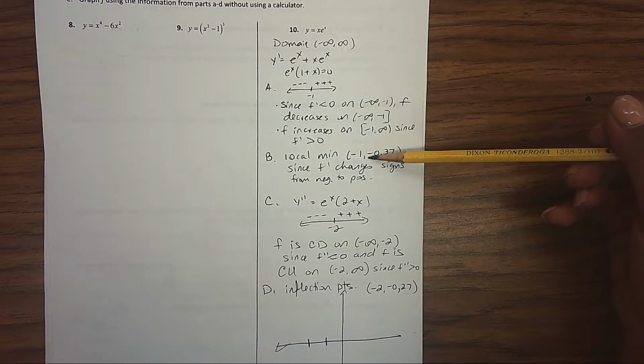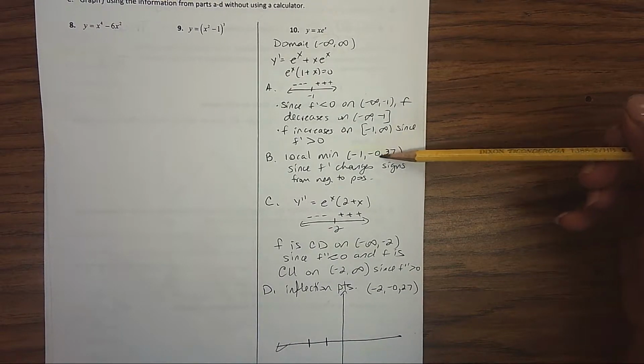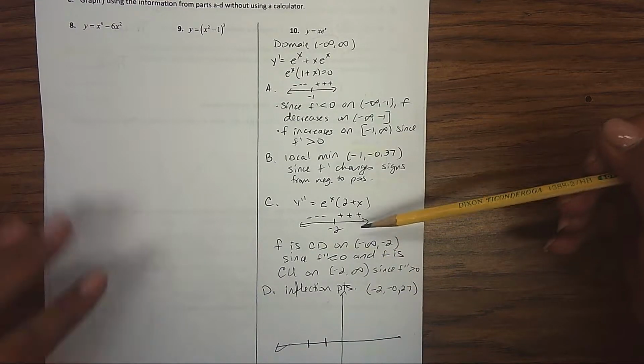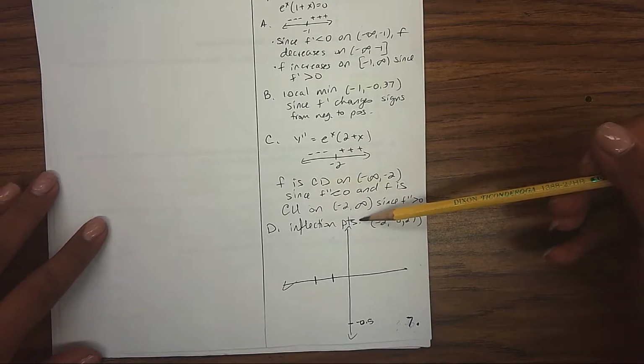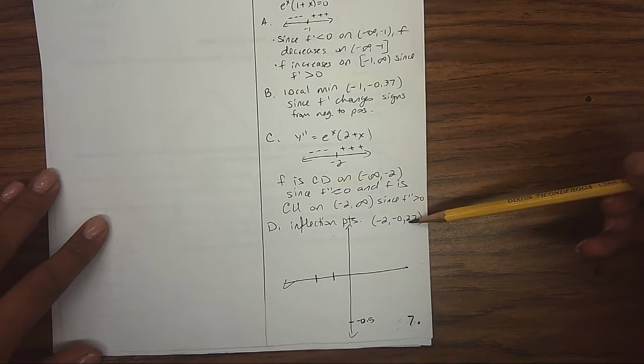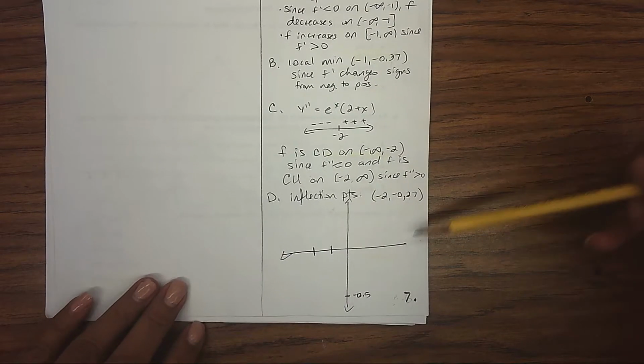closed interval, local min. I use my calculator to find the y coordinate because I'm going to take this point and plot it on my graph. Concave down, CD, concave up. And then here's my inflection point, and again I found the y coordinate. Go ahead and plot these.